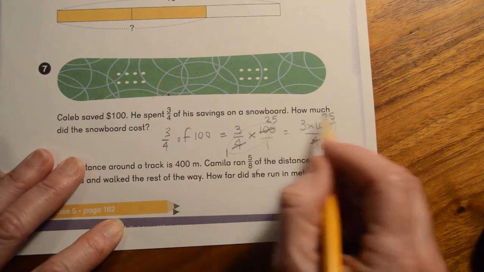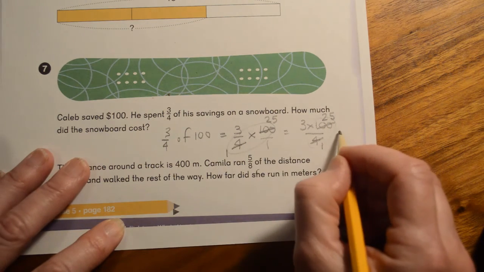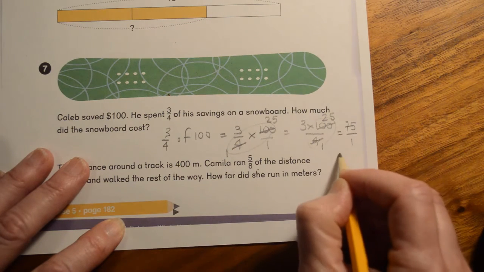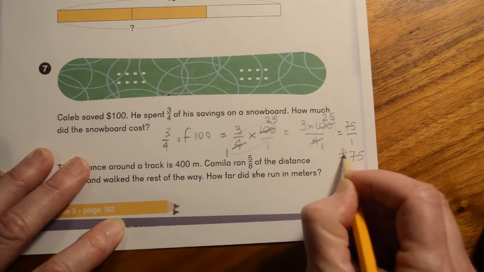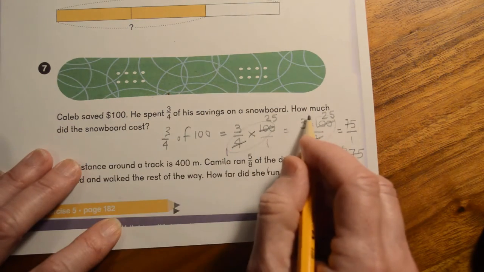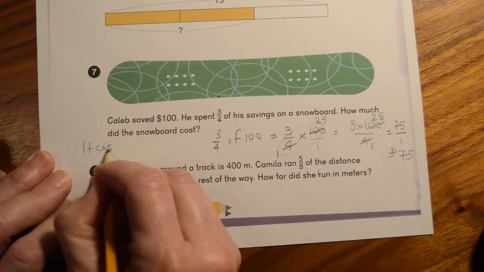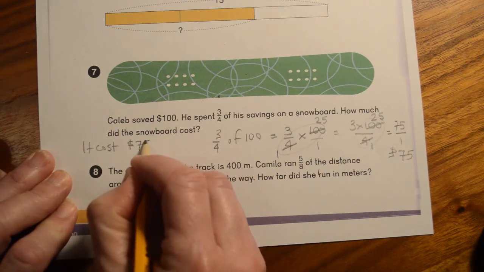So 3 times 25 is 75, and then over 1. So it's $75. So the question was, he spent 3/4 of his savings on a snowboard. How much did the snowboard cost? It cost $75.